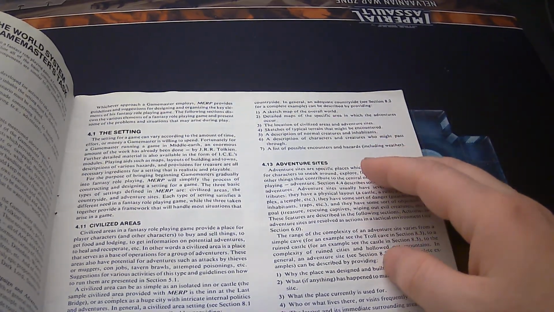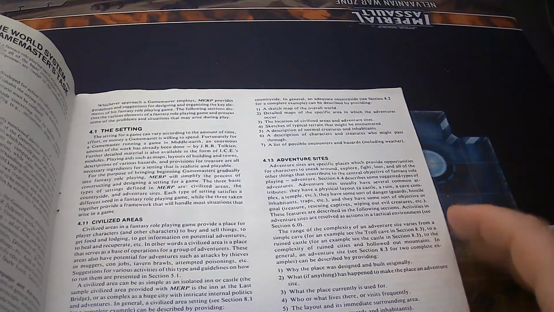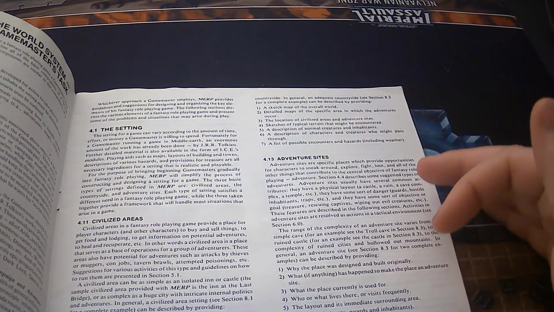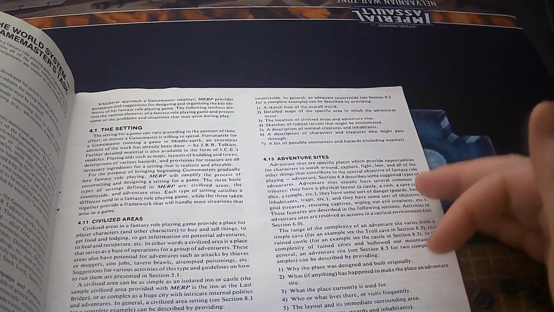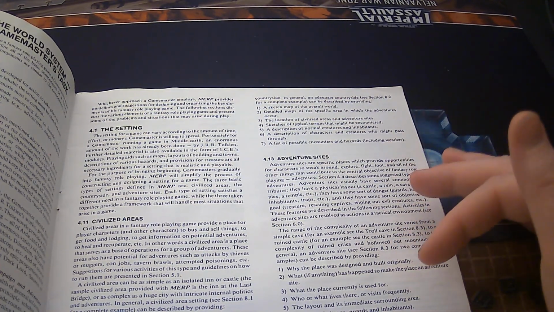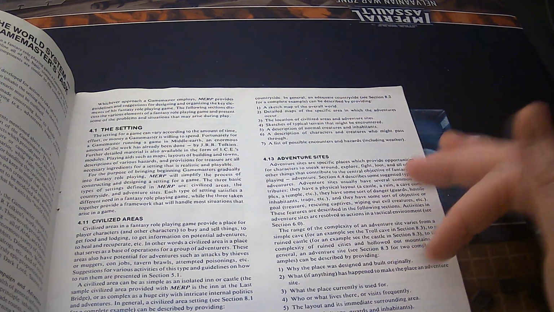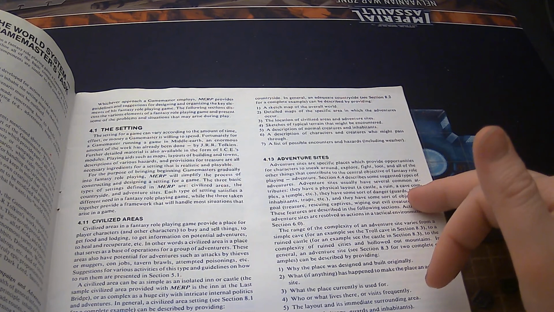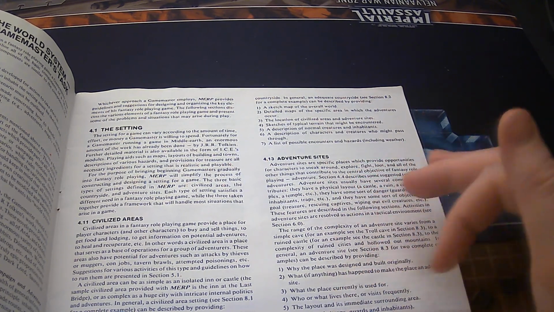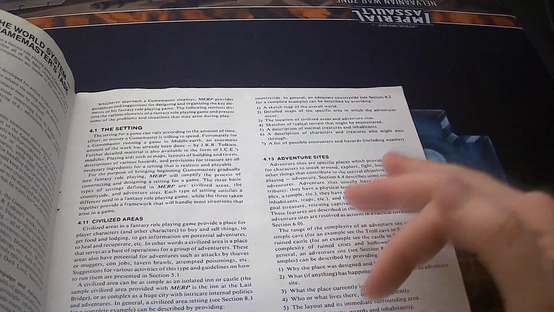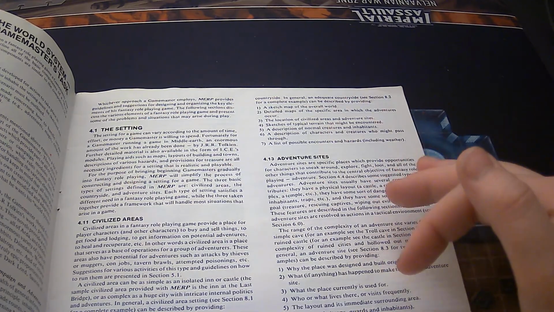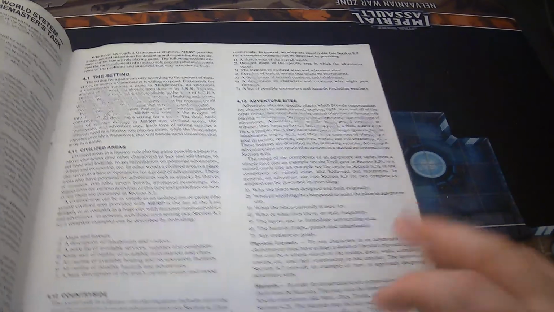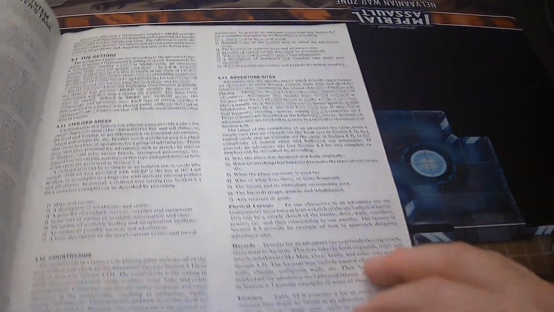Adventure sites. And then you have 7 things here. Why was this place designed and built originally? What, if anything, has happened to make the place an adventure site? What is the place currently used for? Who or what lives there or visits frequently? The layout and its immediate surrounding area. The hazards, traps, guards, and inhabitants. And any treasure or goals. And they tell you the tables to look at.